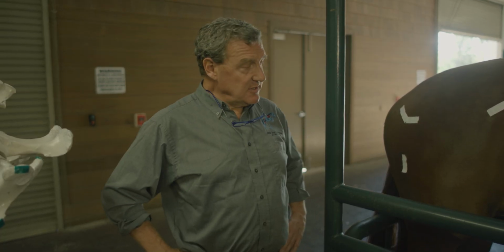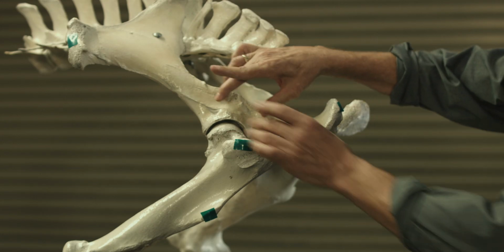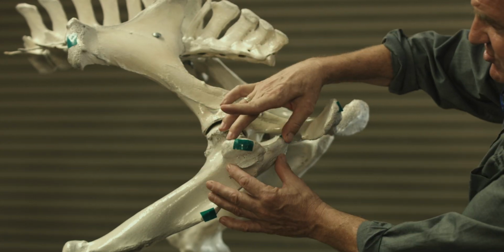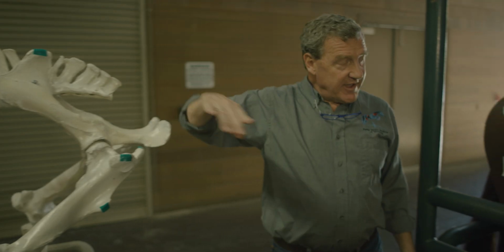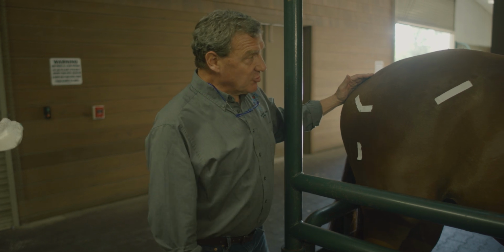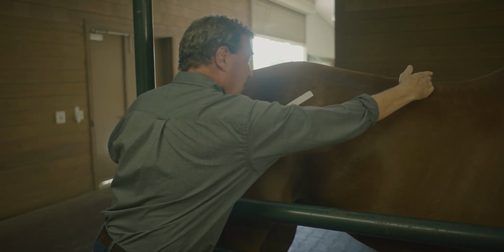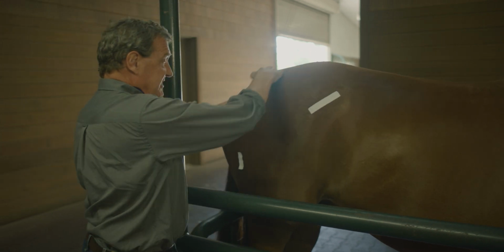The next palpable protuberance will be the greater trochanter. This is next to the hip joint, which you can see here. The hip joint is this portion, and this is the greater trochanter. And the greater trochanter is an attachment point for various gluteal muscles. And the gluteus medius, which starts at T17-18 up here in the region of the back, follows along the side of the back to insert here.